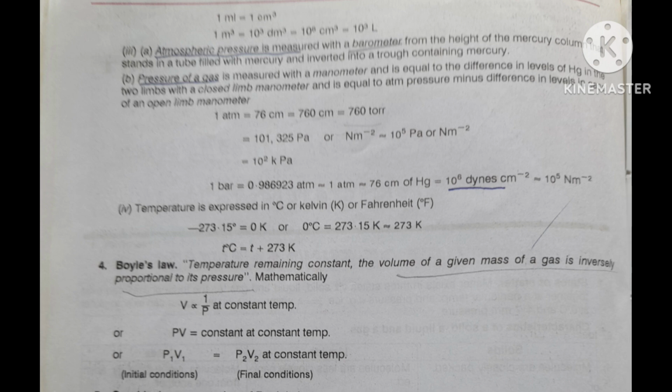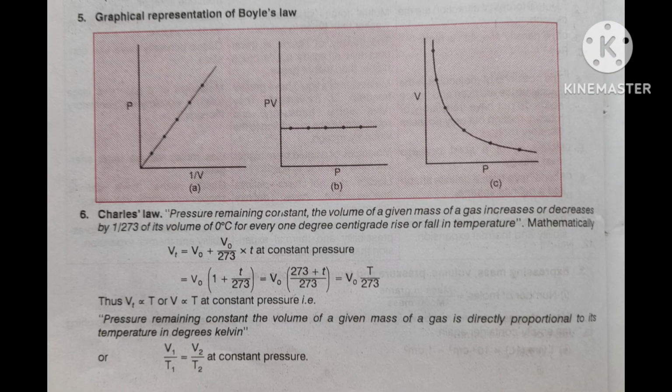Then what is Boyle's law? Boyle's law: temperature remaining constant, the volume of a given mass of gas is inversely proportional to its pressure.